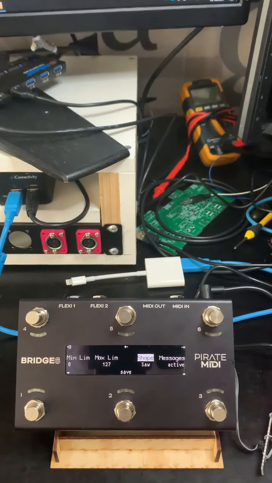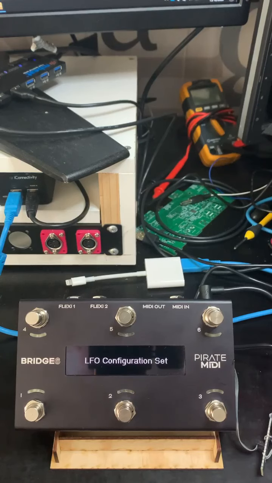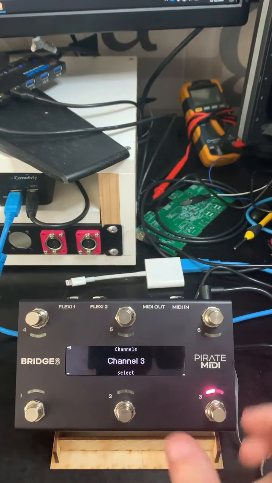Oh, that's right, sorry. I've got a breakpoint set in my debugger here, so it's pausing the code. Let me disable that real quick. Yeah, there we go, and save.